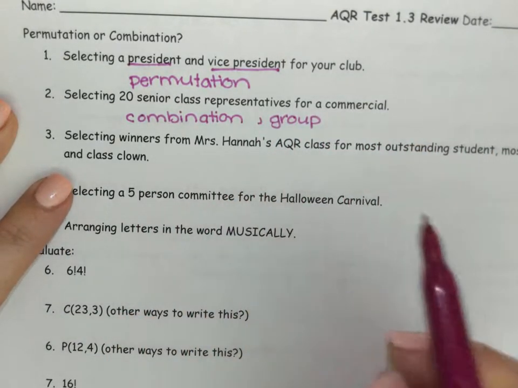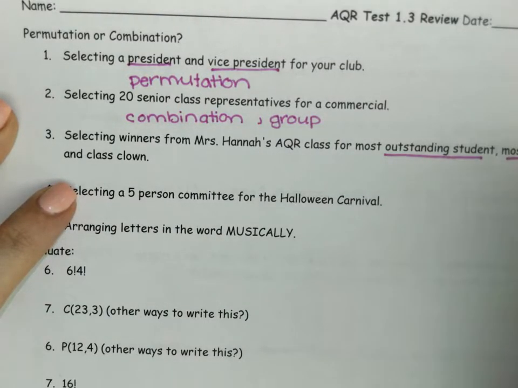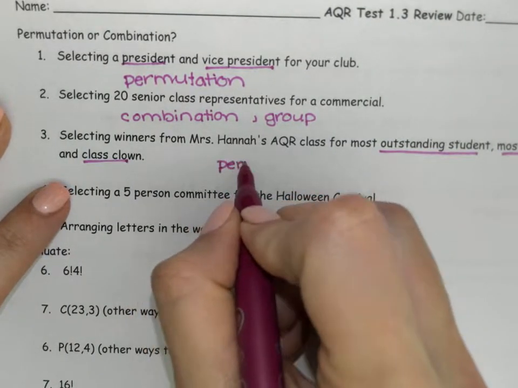Selecting winners from Montana's AQR class for the most outstanding student, most improved, and class clown. We are assigning specific awards, so this is a permutation.